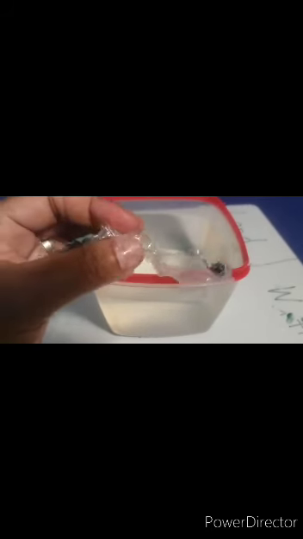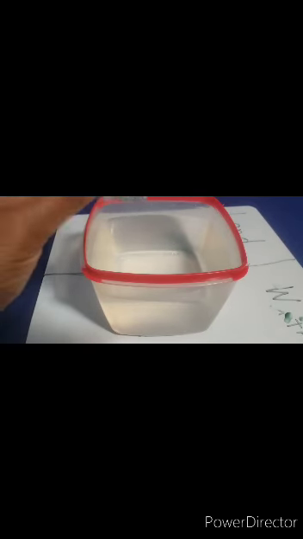Now remember, if the object has a higher density than the fluid it is in, it's going to sink. If it has a lower density, it will float. So let's see. I think it has a lower density, and I think it will float. Yes, yes, yes. It's floating. It's not sinking. It has a lower density. Wow. Yes, I got that right.